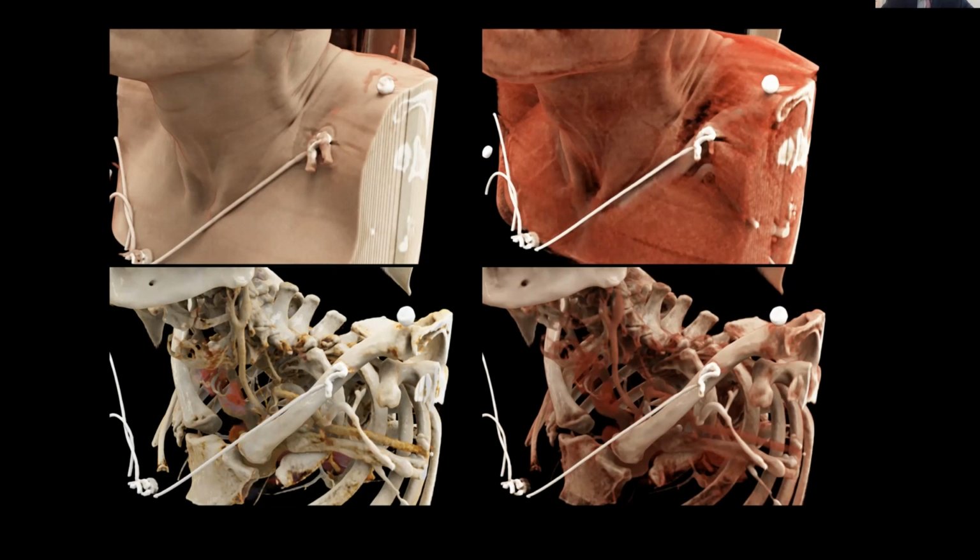Traditionally, when you look at a CT scan, you're not actually looking directly at the tissue, and it's important to always bear that in mind. You're looking at a computer algorithm's depiction of the tissue, right?